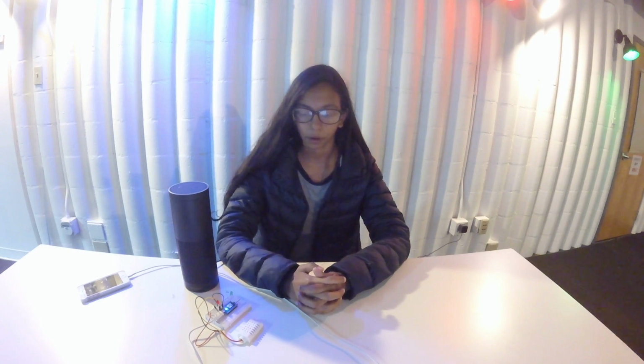And you can also ask for the humidity. Alexa, ask Particle what is the humidity here. Humidity is 46%. And you can also do a similar LED toggling with this green LED right here. I'll quickly demo that too.